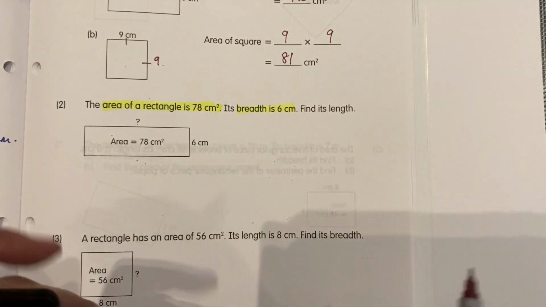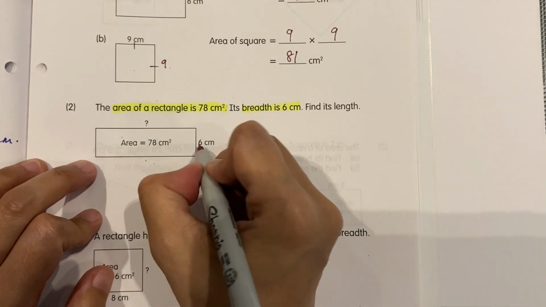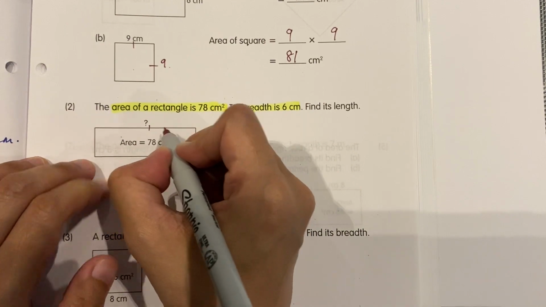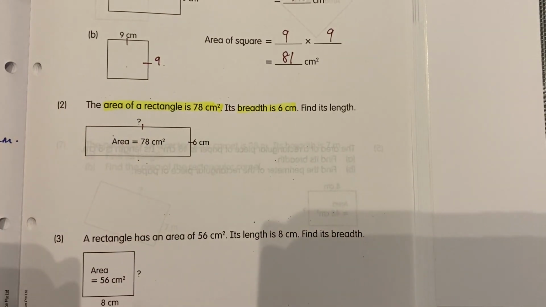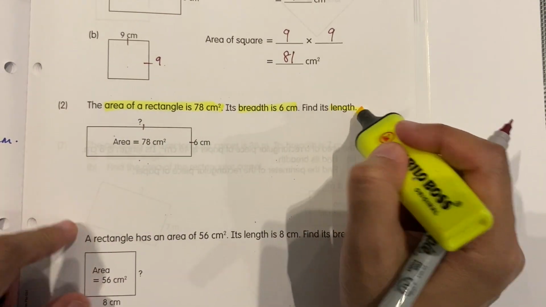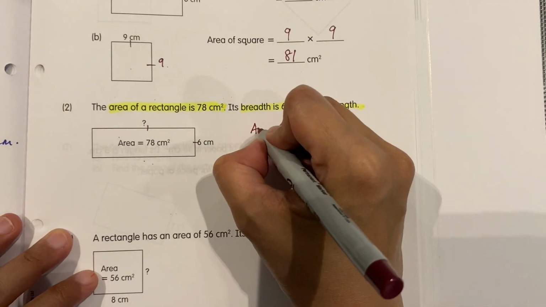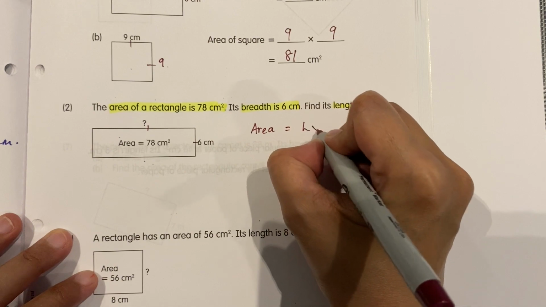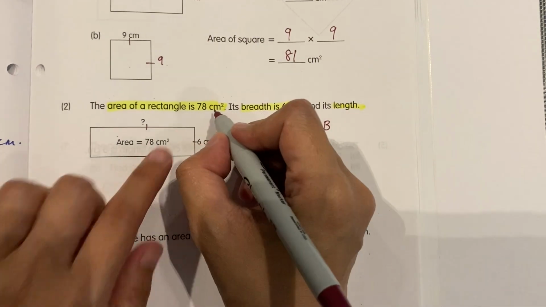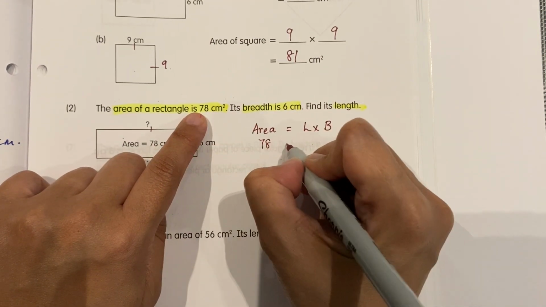Breadth is 6. The length is not known. You are supposed to find the length. Now go back to the formula. What is the formula of area? Area equals length times breadth. What is given? Area is 78.